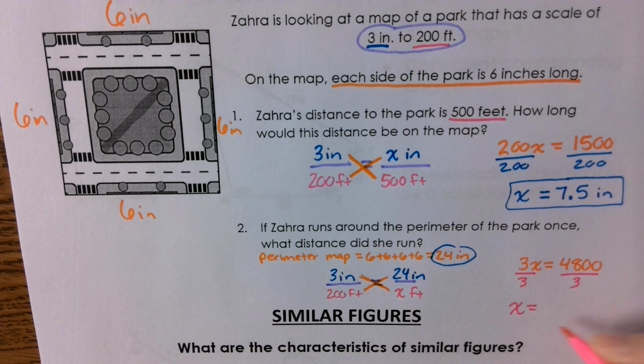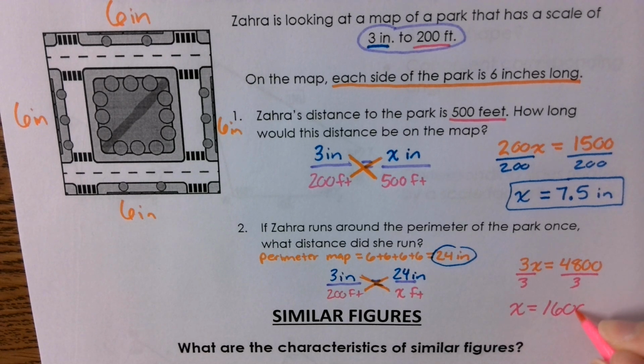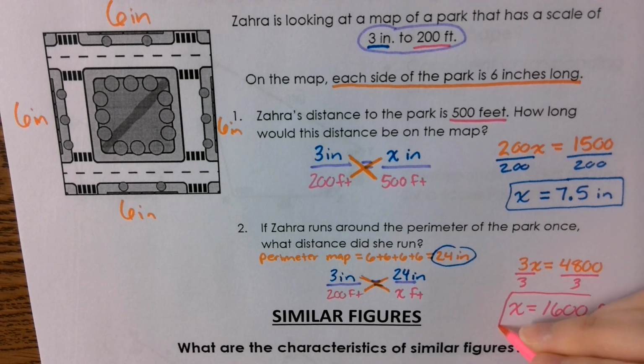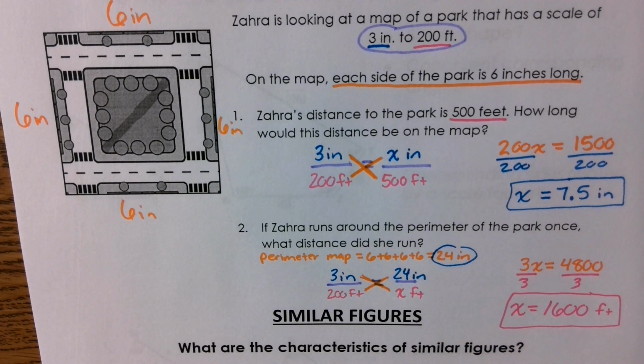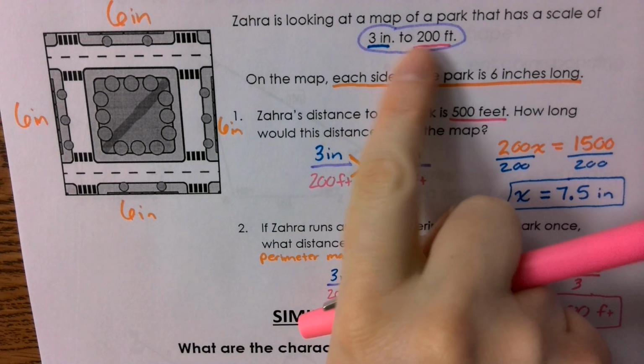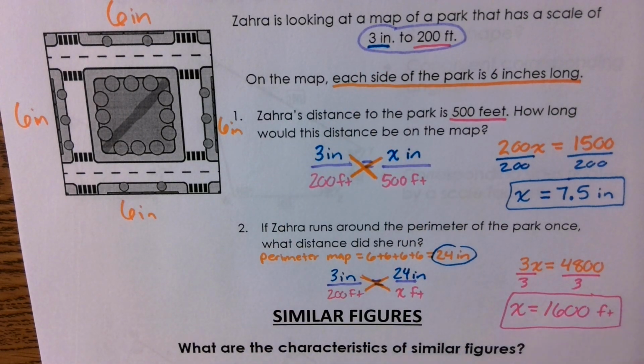And then we would find that the actual perimeter around the park is 1,600 feet. Okay, and there's other ways that you could have gone about solving for that as well. You could have said, okay, well, I know my scale factor could just be 200 divided by 3, and that's my scale factor, and then I would just multiply that to my 24 inches for the map's perimeter.